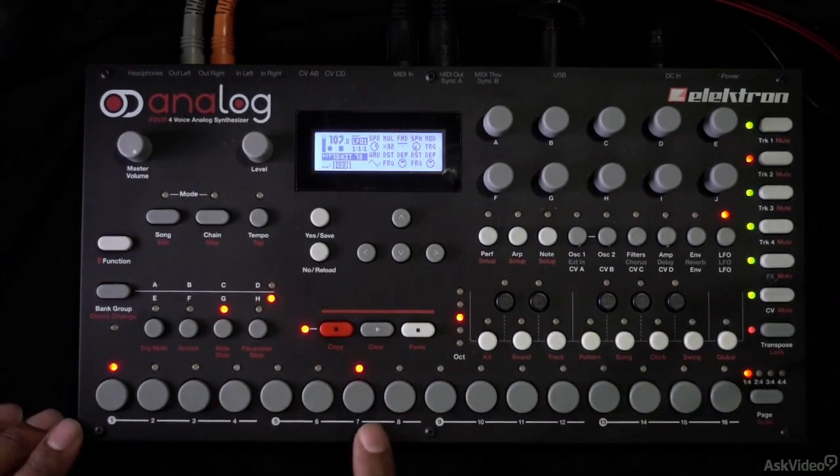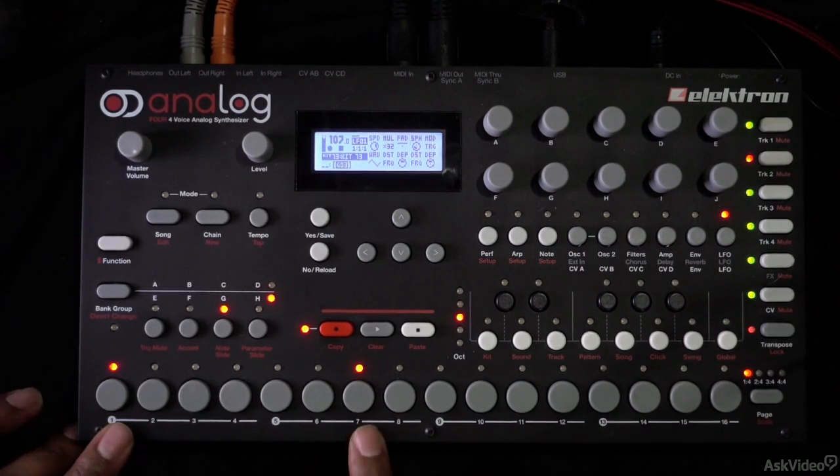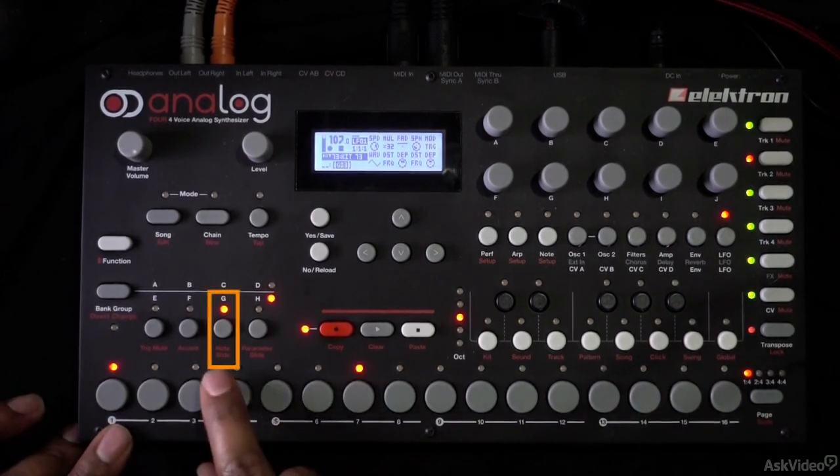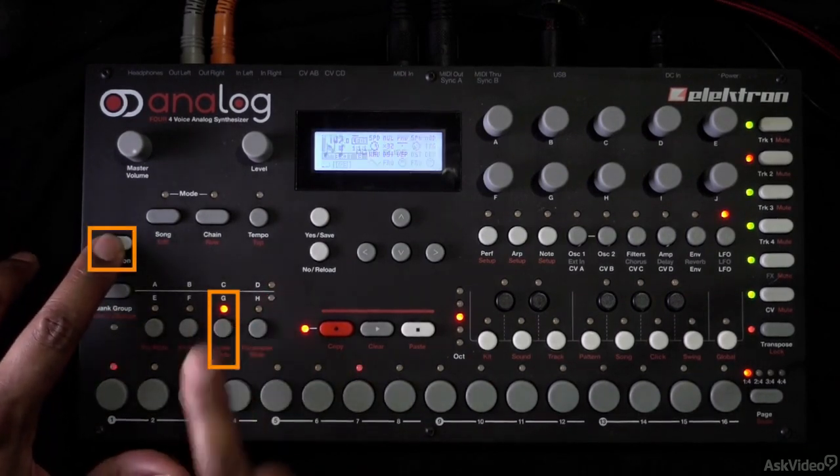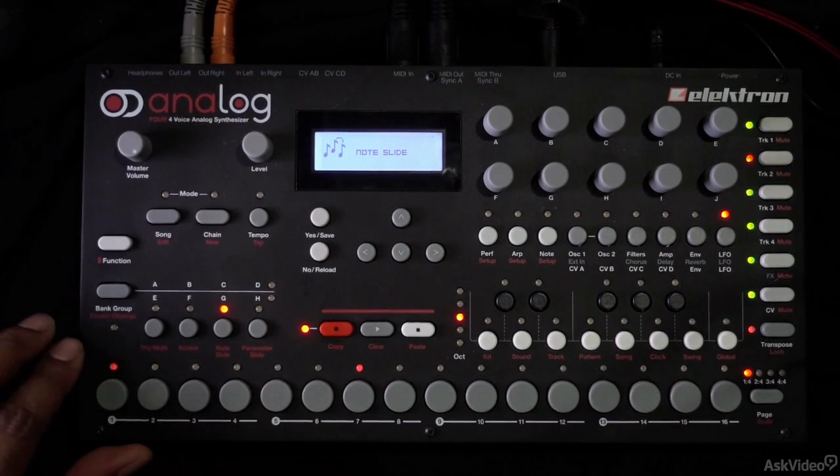Now, the next thing I want to do is make it so that the pitch will slightly bend at the beginning of this note. So I want to slide from the pitch of the first note to the pitch of the second note. One way that I could do this is by using the note slide parameter, which is here. I can access that by holding function and pressing this button. And now I'm in the note slide mode.